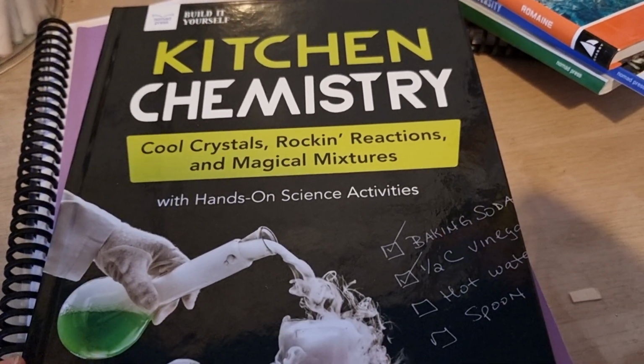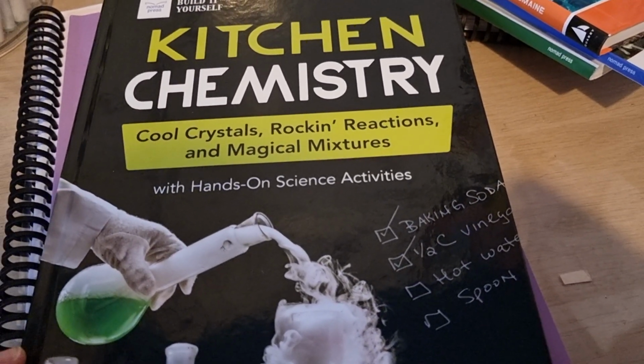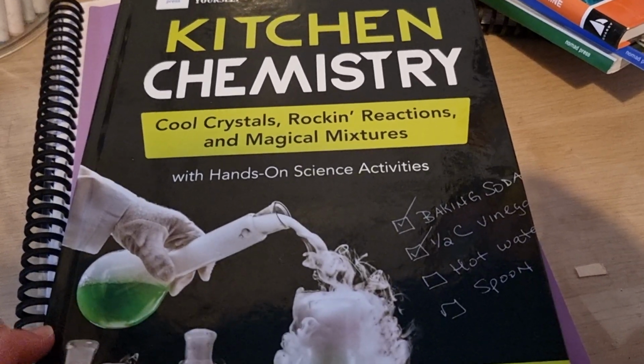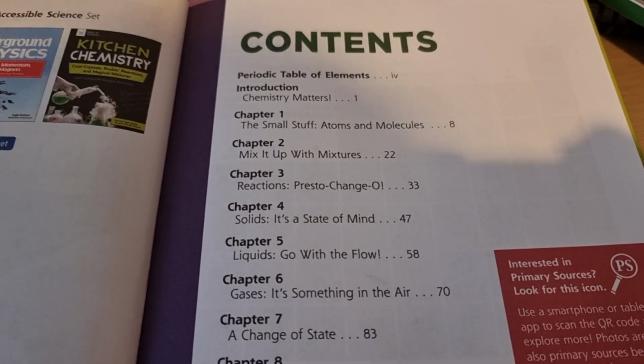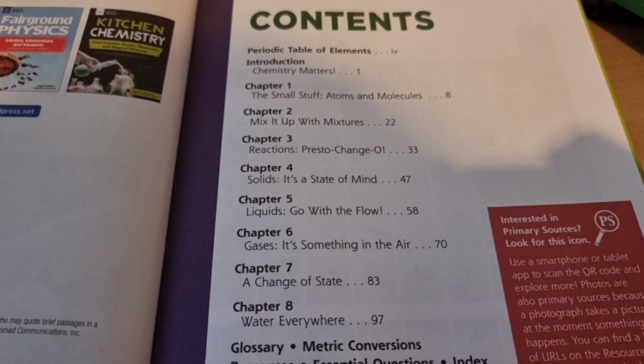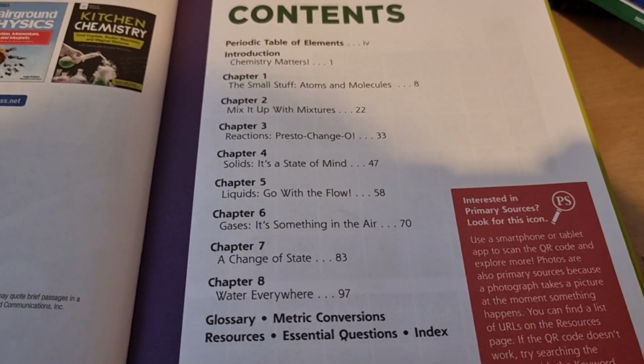So this is the kitchen chemistry, cool crystals, rocking reactions and magical mixtures with hands-on science activities. This one has an introduction and then 8 additional chapters. So we're covering atoms and molecules, mixtures, solids, liquids, gases, and so on.